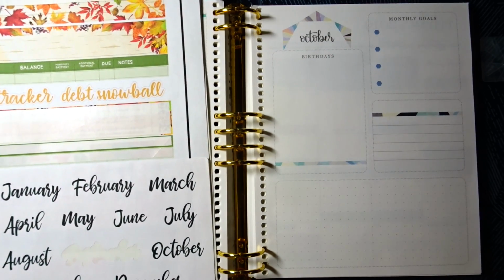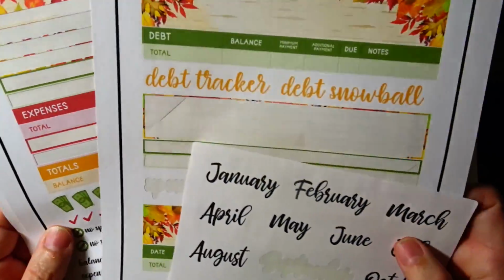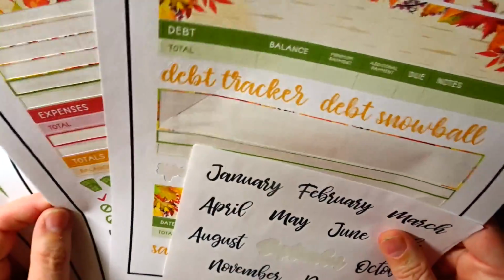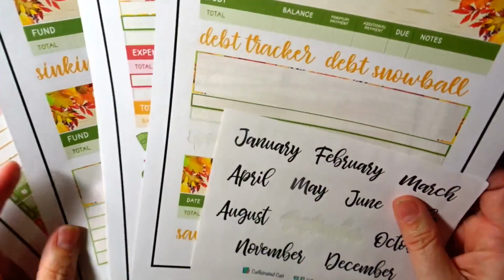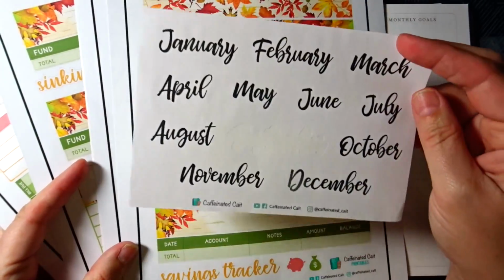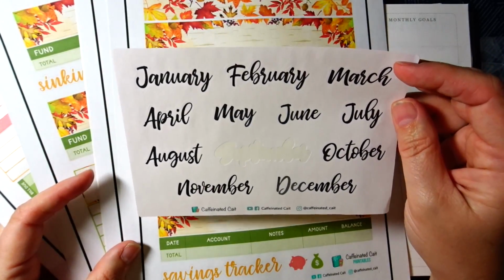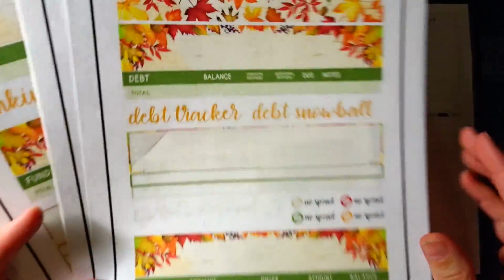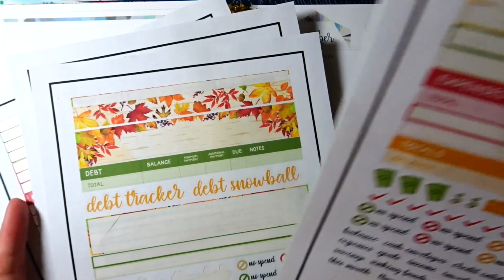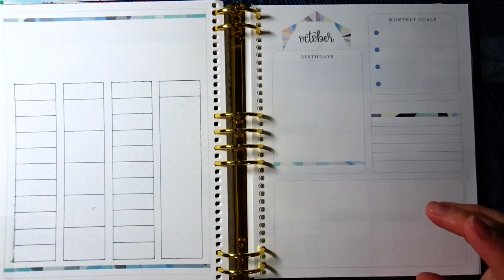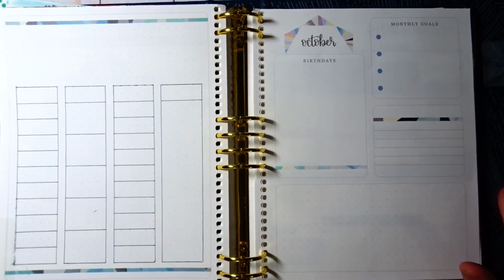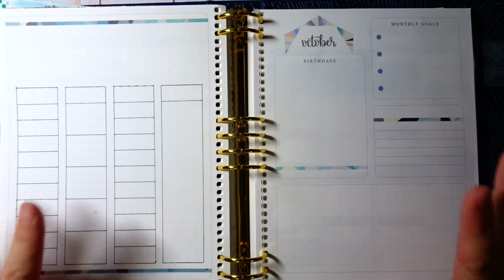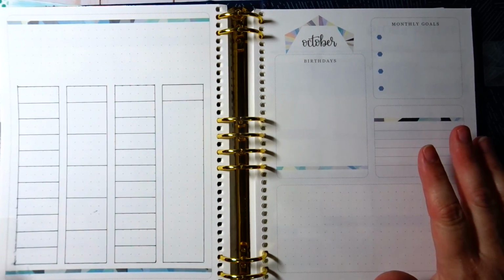I'm going to be setting up the rest of my pages using my printable Caffeinated Cait budget stickers. I did not print these. They were ones that I had purchased from a prior order, but I'm going to go ahead and use the October sticker there. So I have already started working on my dashboard pages for the month of October.